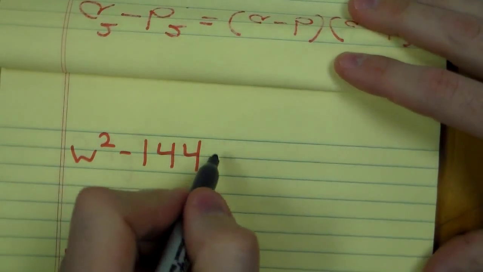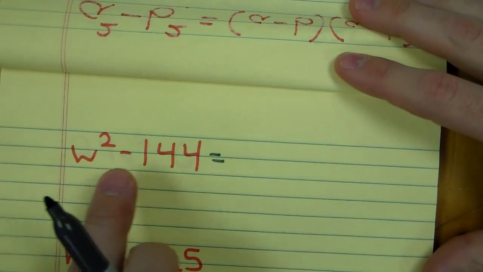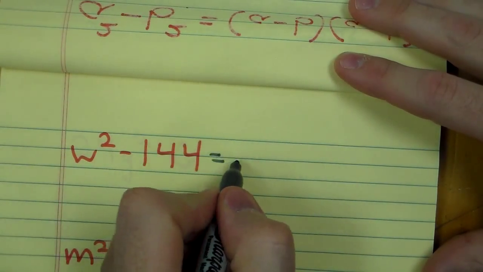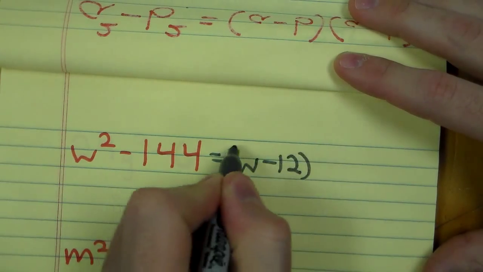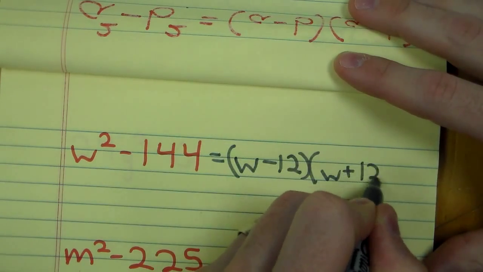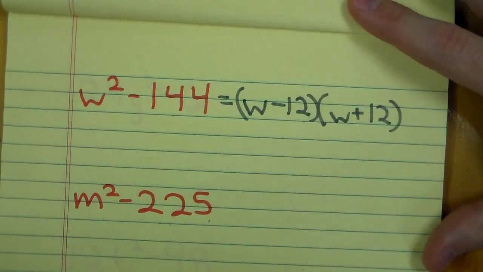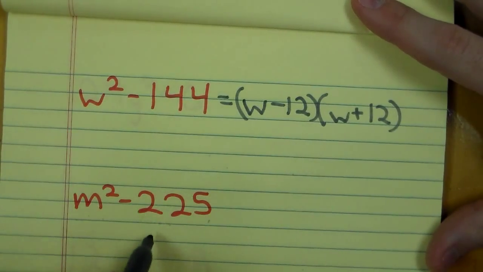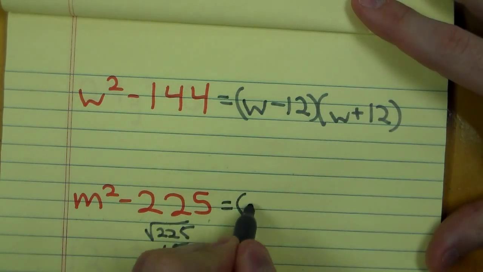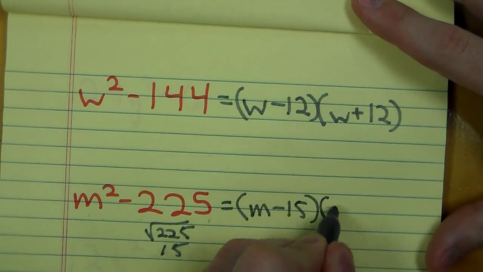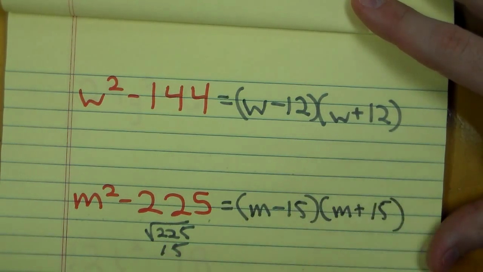W squared minus 144. We can take the square root of w. We can take the square root of 144. So it's w minus 12, w plus 12. M squared minus 225. The square root of 225 is 15. So that's going to be m minus 15, m plus 15.